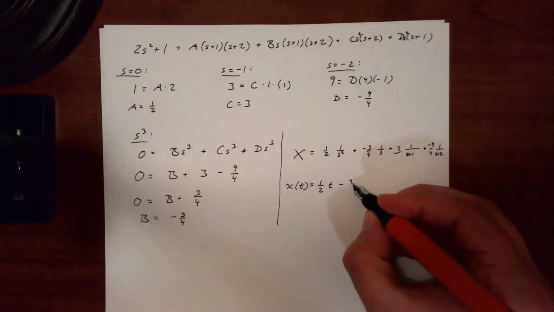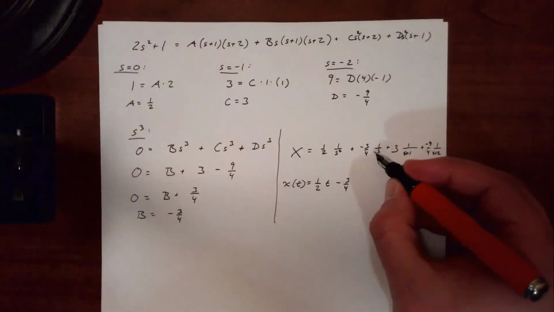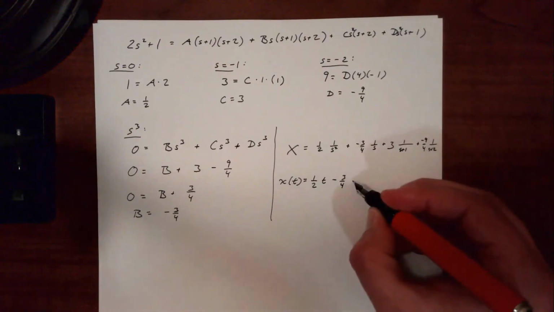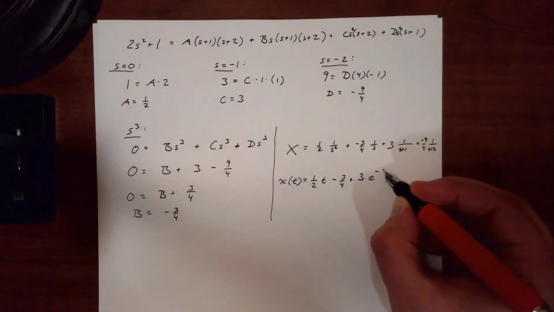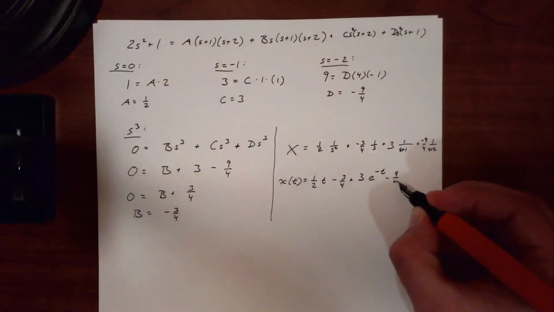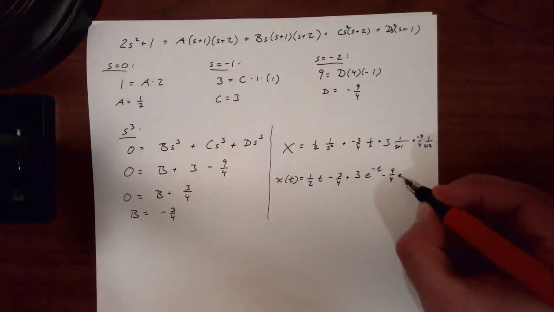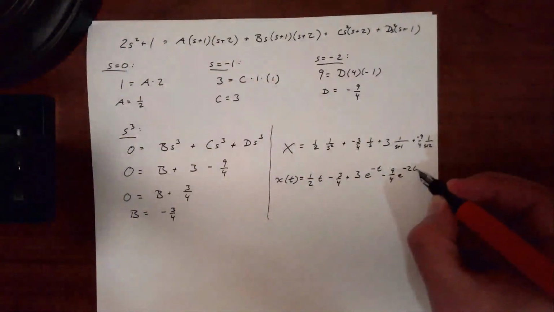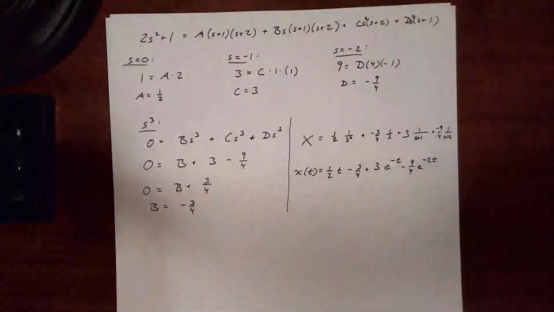Here we're going to have negative 3/4 and 1 over s, that's the Laplace transform of just 1, plus 3 times e to the negative 1t minus 9/4 e to the negative 2t. So that's how that will go.